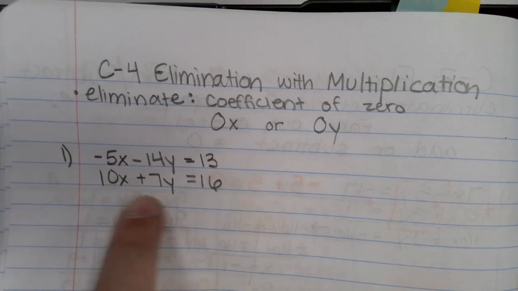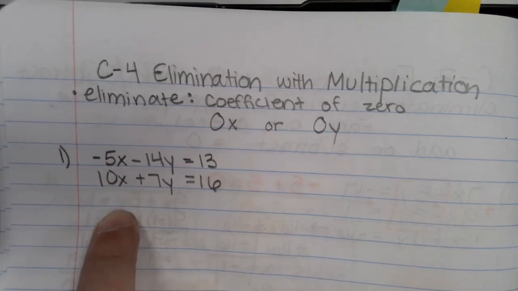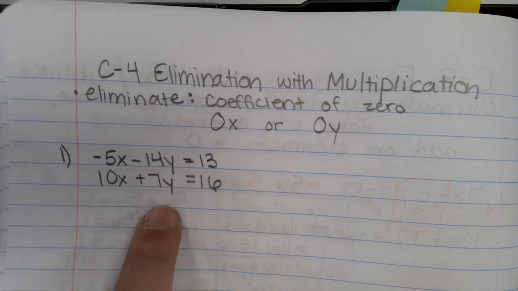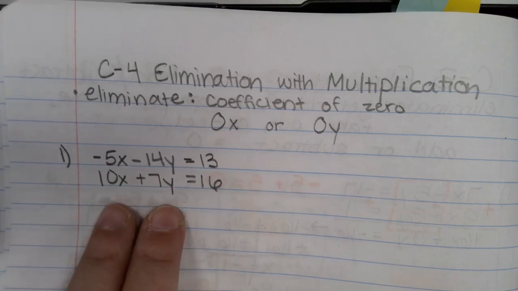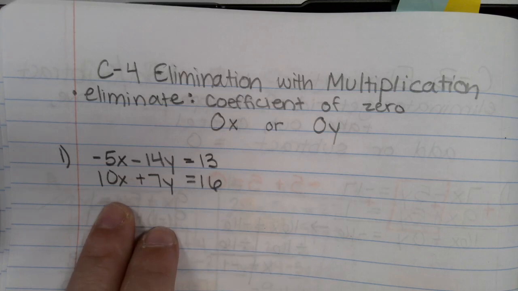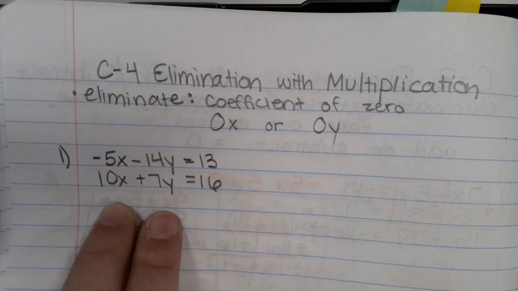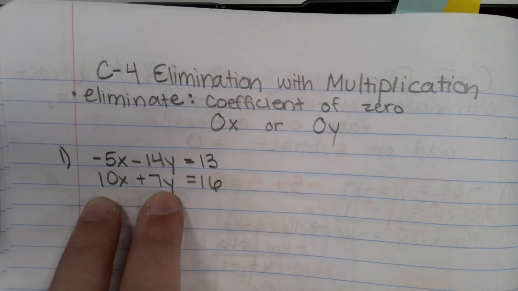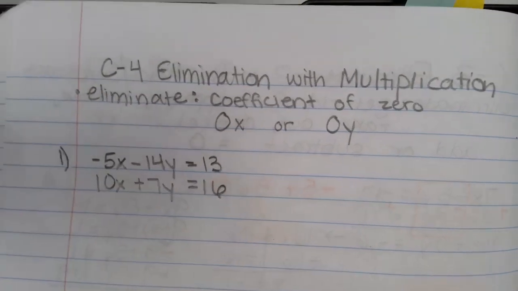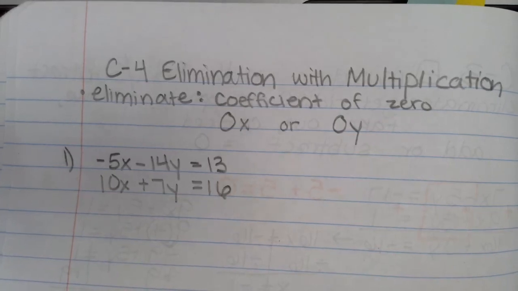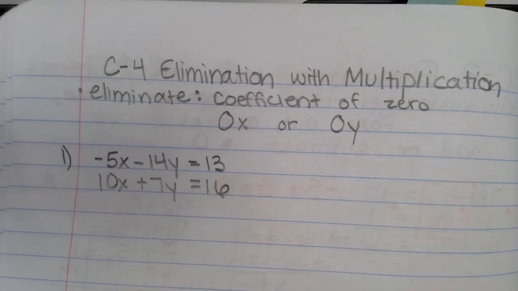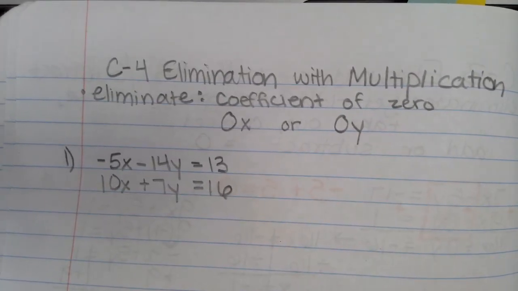Alright, what about if I subtract? Do I have any that match, that are the same numbers? The x's and the y's? No. Which ones match? You're right, but we're looking for the coefficients to match. So the coefficients don't match either, so what we need to do is multiply. And as long as I multiply everything by a number, it's still an equal equation.